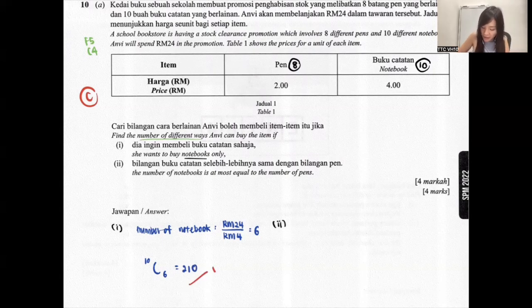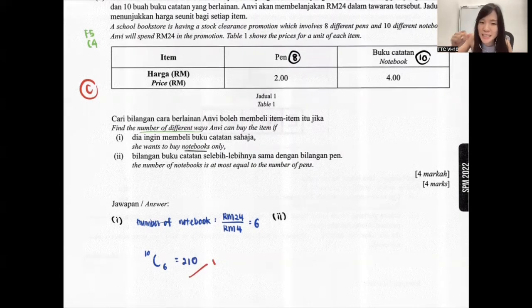Next, second part, they say find the number of notebooks is at most equal to the number of pens. So notebook I call N, pen I call P. So now MD will buy the notebook and the pen, but based on what the question says, the notebook is at most. At most means maximum, cannot exceed that. You can maximum reach that. I don't know why they say at most equal, since at most already includes equal. So notebook maximum can be the same amount as pen or lesser than that.